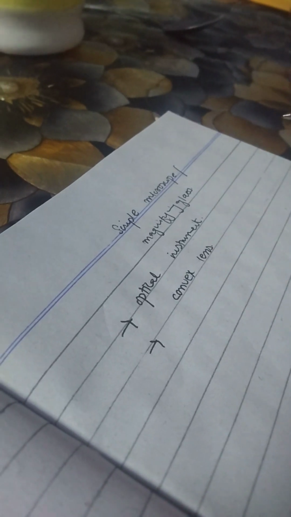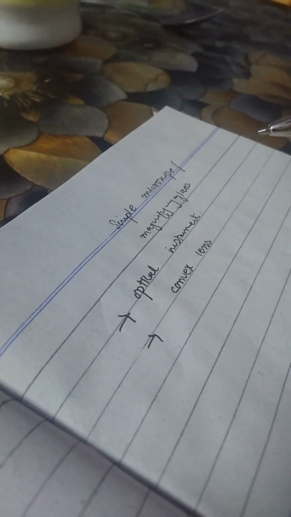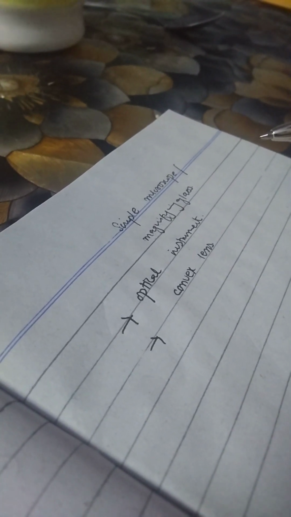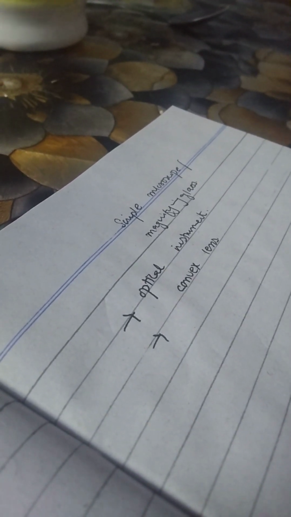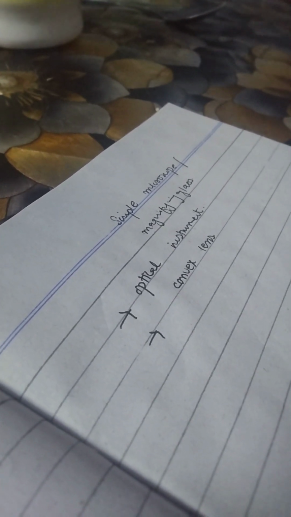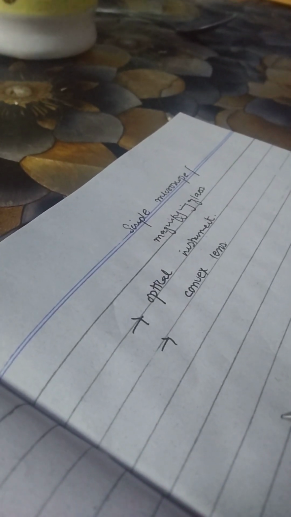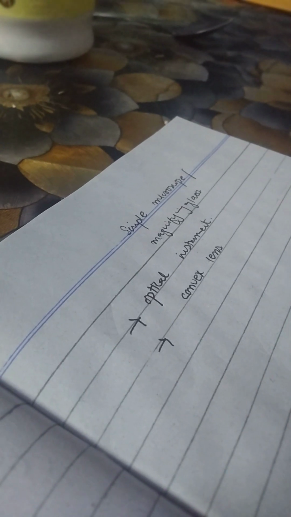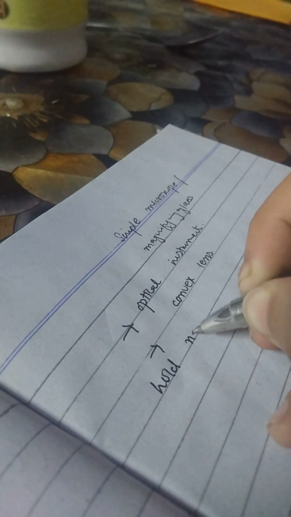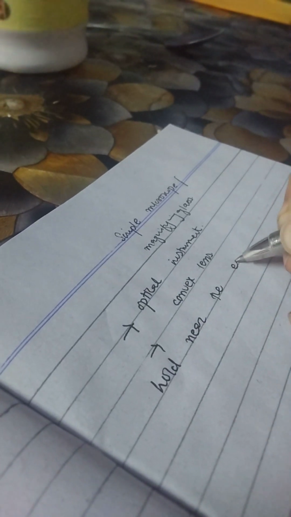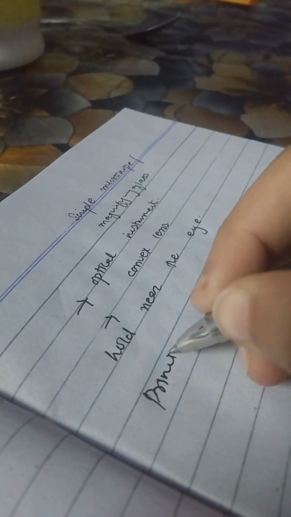It basically shows us the images that we can't see with our naked eye, and it magnifies them, and the image is formed on our retina, and we are easily able to see the images before the least distance, right? So basically we hold this simple microscope near the eye. So what is the basic principle of this microscope?